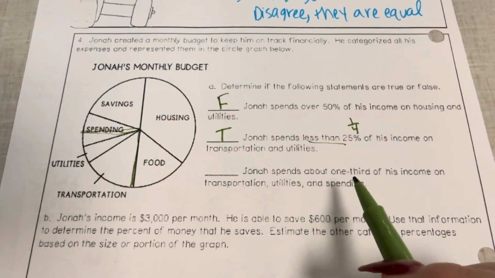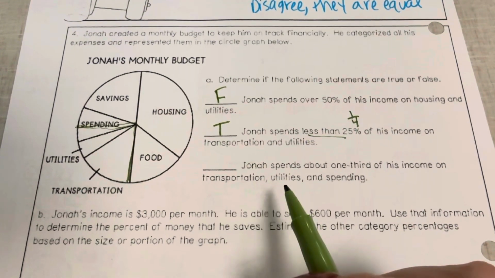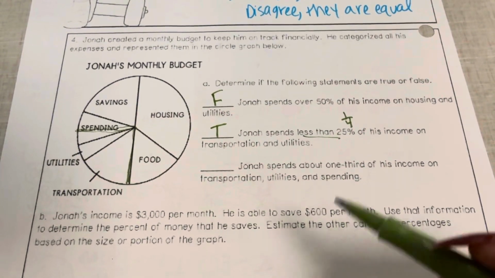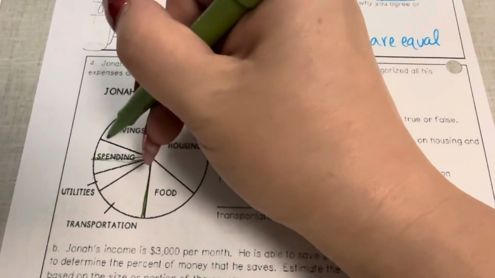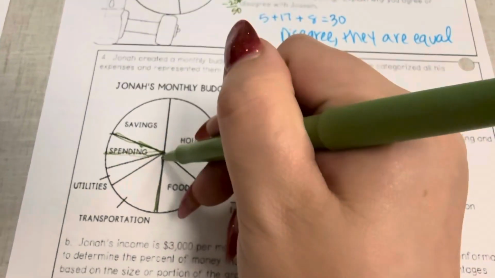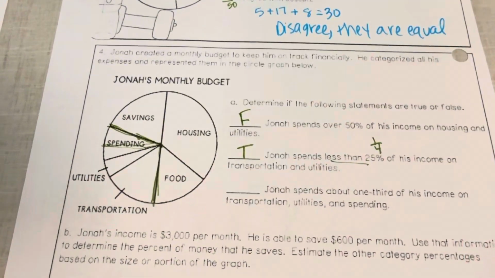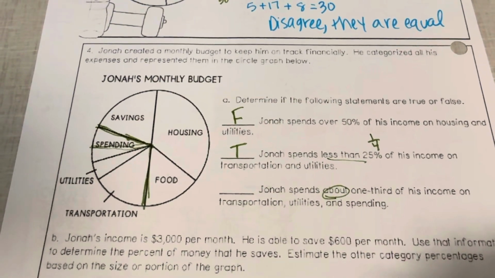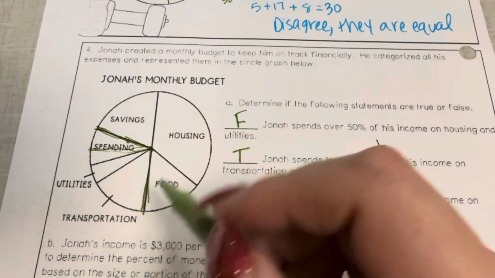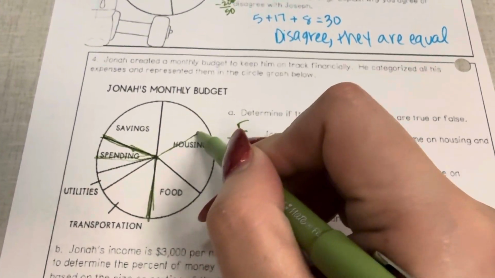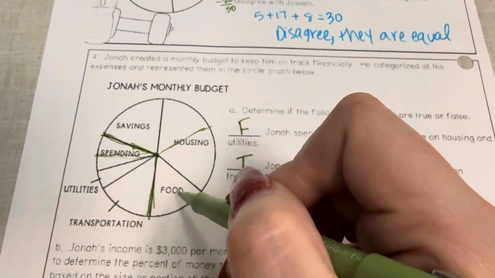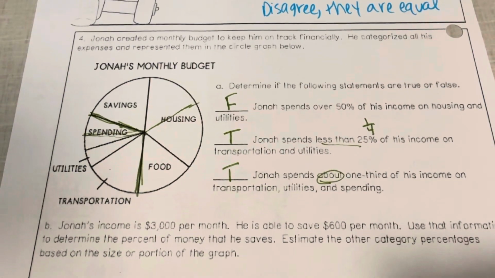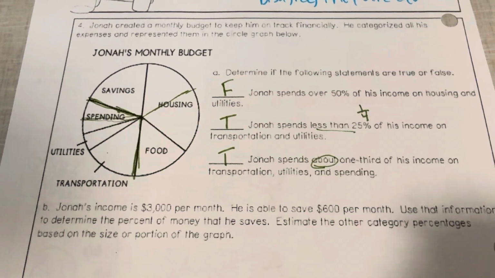The next one, Jonah spends about 1/3 of his income on transportation, utilities, and spending. So 1/3 means I want to break my circle into 3 parts. So now we're looking at transportation, utilities, and spending. Okay? And we don't know for sure, but it does say the word about. So if I were to cut this circle into 3 pieces, that means the other one would come out this way, and those are about the same size. So these 3 pieces together, that is true. That is about 1/3 of the circle, even though I don't know the exact percentages.